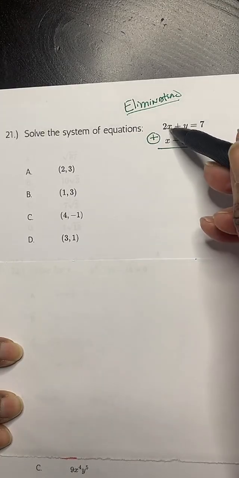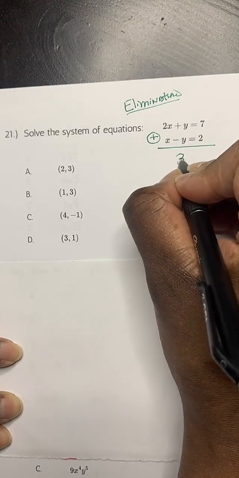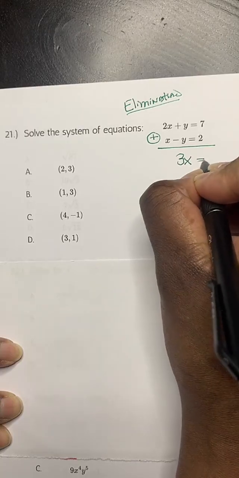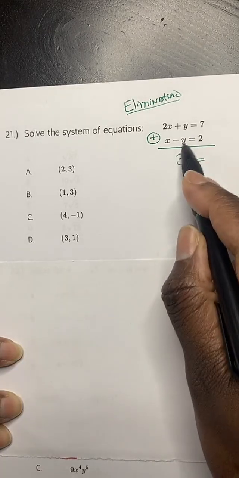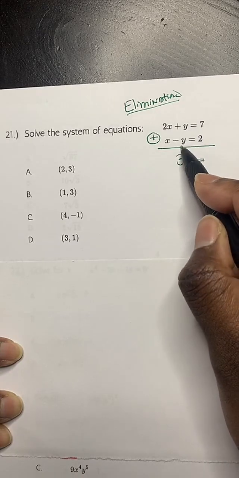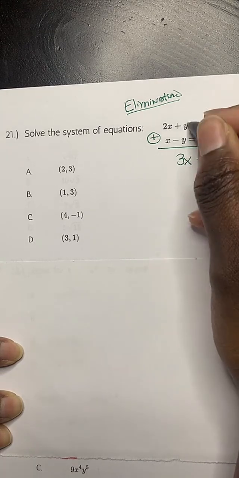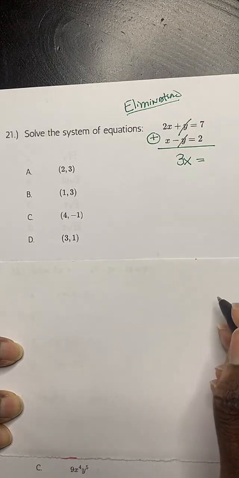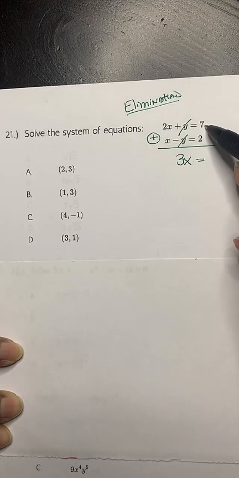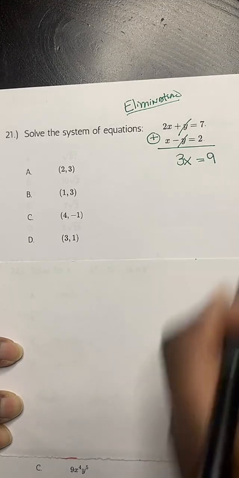So now we have 2x plus 1x. That gives me 3x. The y's will cancel because a positive and a negative will give me 0. I don't need the 0 because I got that 3x there. So now I got 7 plus 2. That gives me 9.